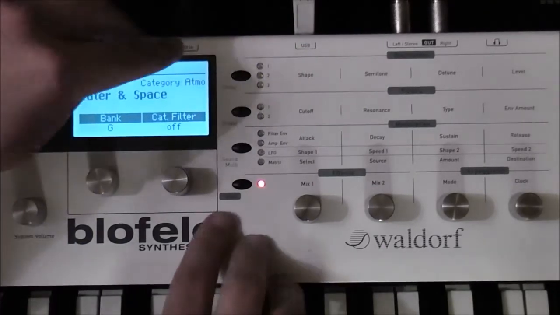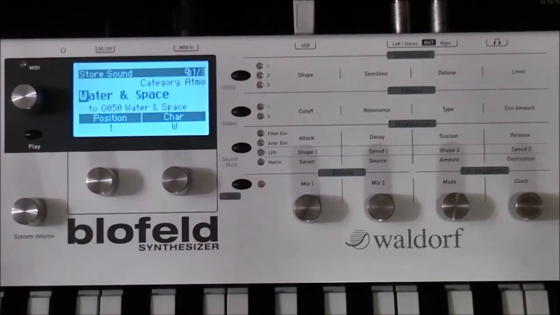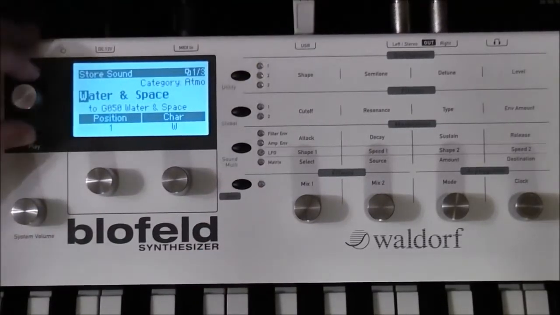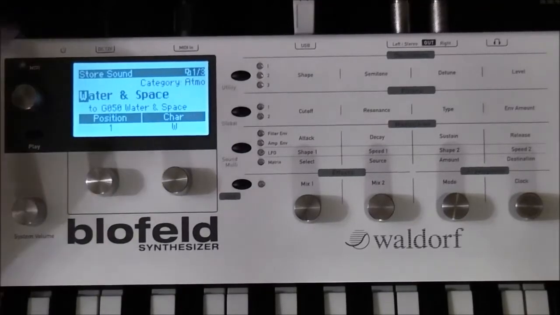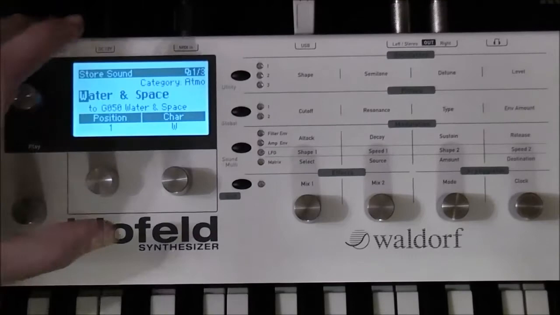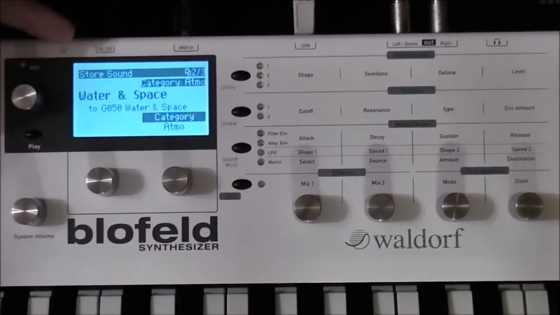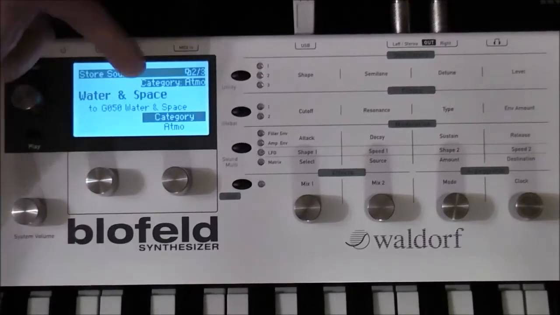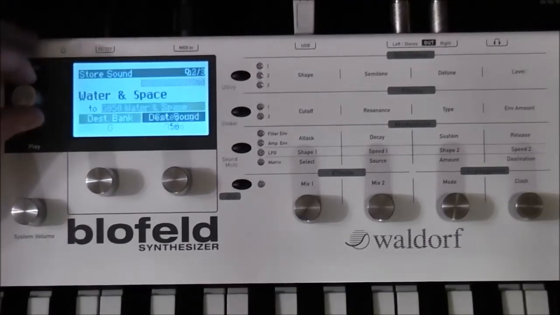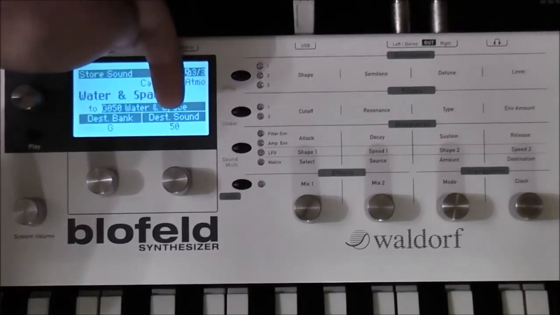When you press and hold Shift and press Utility, you reach the utility menu. Here you can store or save your sound into the device. This first page is for changing the name. The second page for choosing a category. And the third page for choosing the destination, the bank, and the sound.